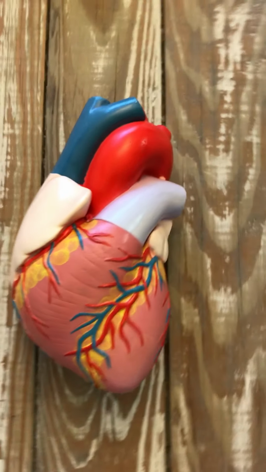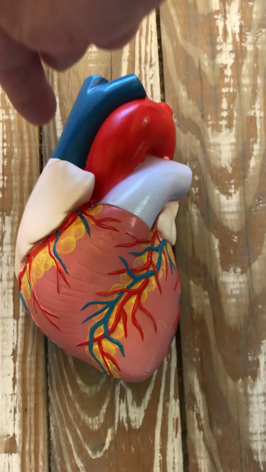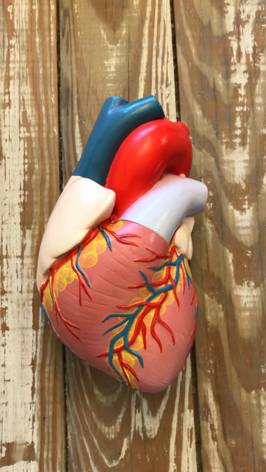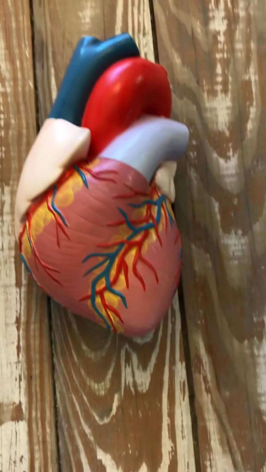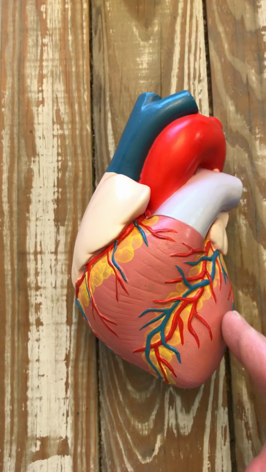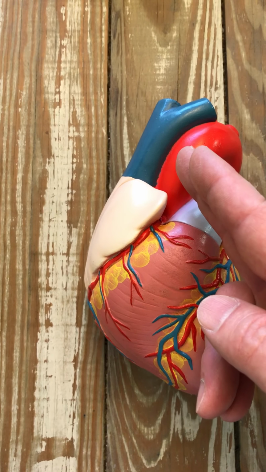But looking superficially here from an anterior view, we can see some large structures like the superior vena cava in blue that returns all blood from above the heart into that right atrium, which is located here. Here's our aorta. That is what our big, powerful left ventricle pumps blood into.